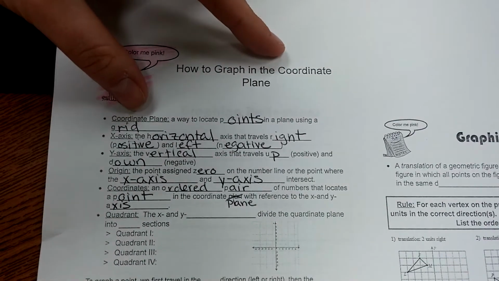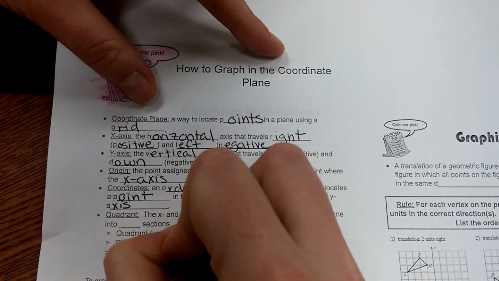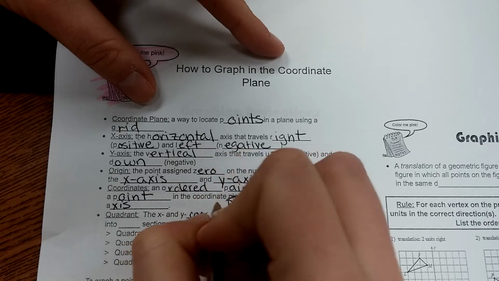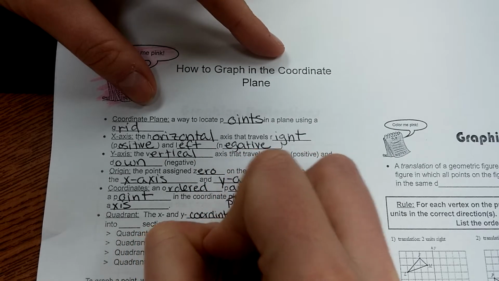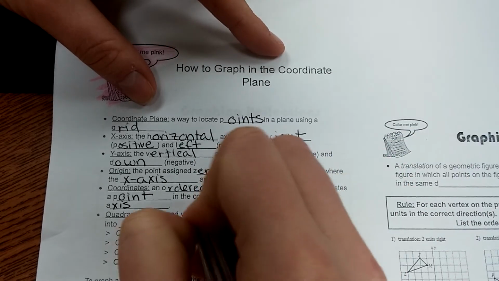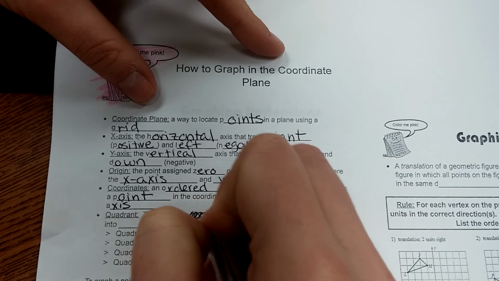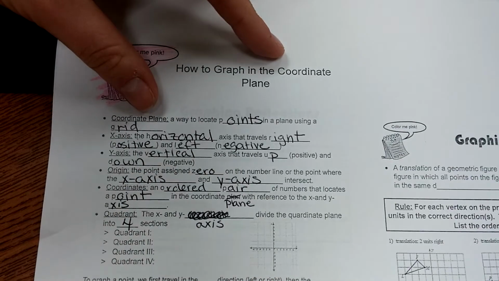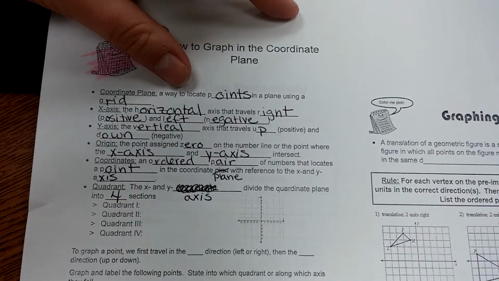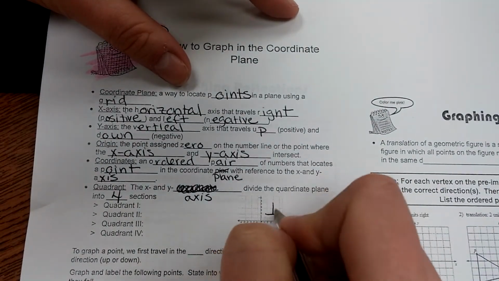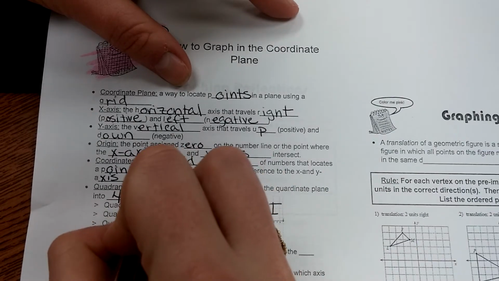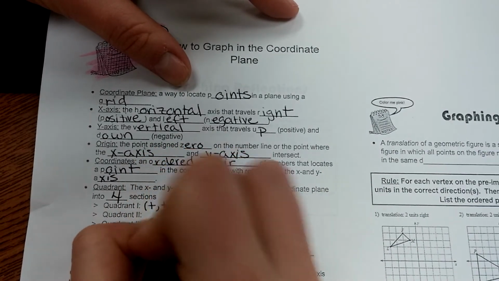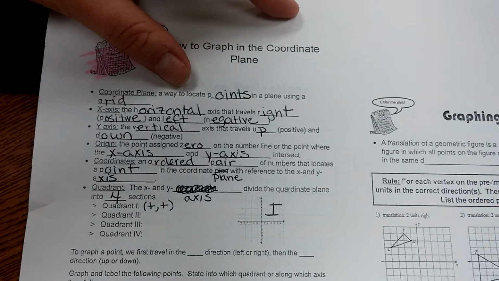The quadrants. The x and y axes divide the coordinate plane into 4 sections. And we label these 4 sections. This one is quadrant 1, and that is where x is positive and y is positive, so everything is positive.